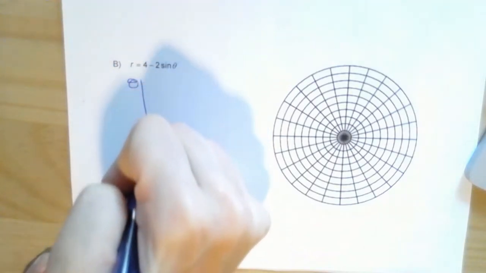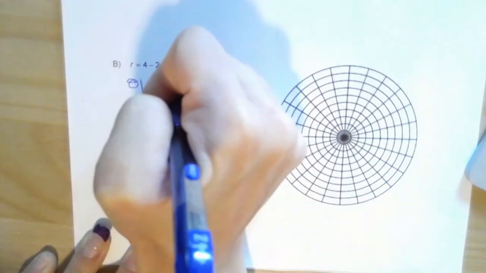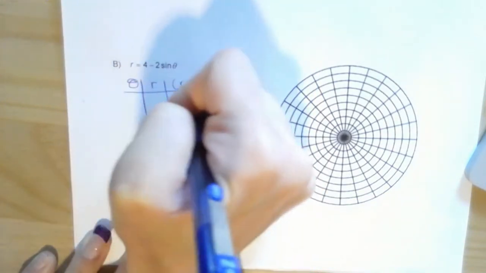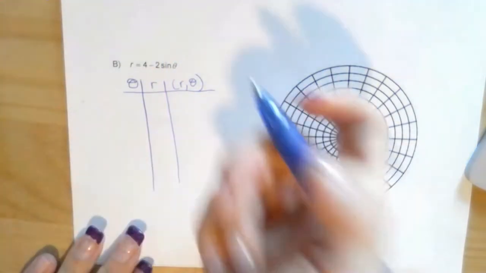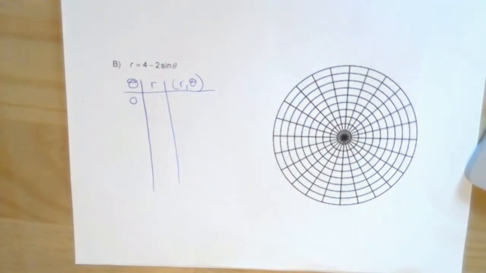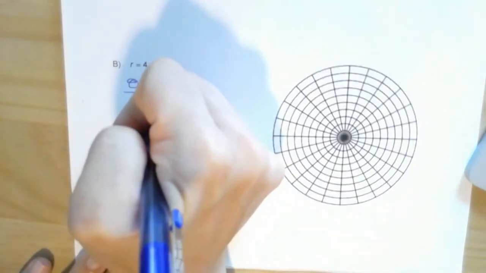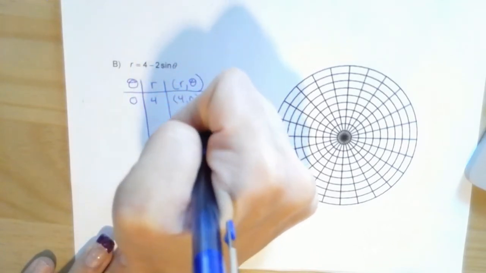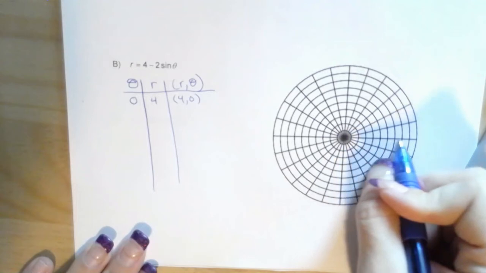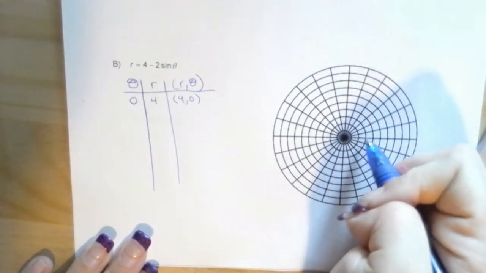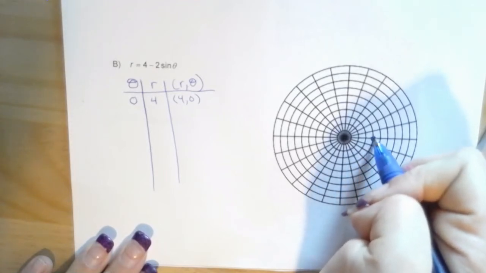So let me start my table out. Okay, and I'm going to start with 0. So if I plug 0 in, sine of 0 is 0. 4 minus 0 is 4. So our first coordinate is at 4, comma, 0. So on my 0, I'm going to go out 4. So 1, 2, 3, 4.